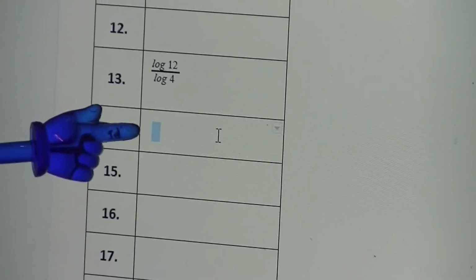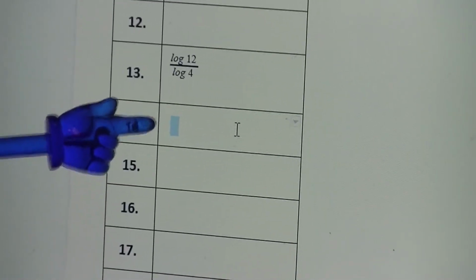Now down here, you're going to use the change of base formula. This is for chapter 7, section 6, I believe, the assignment.